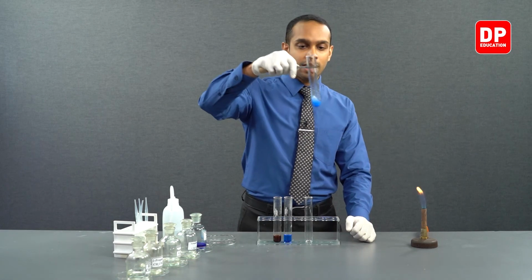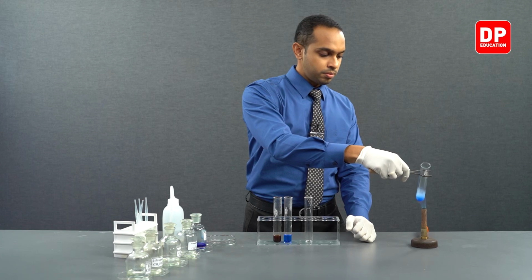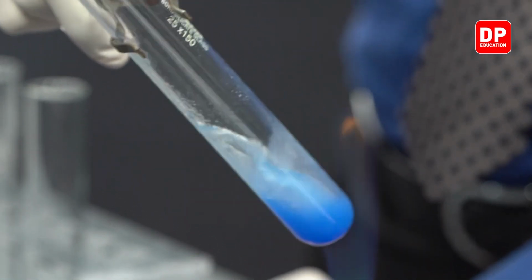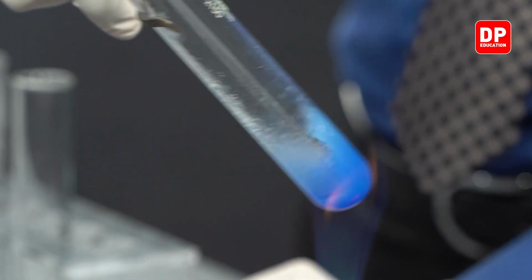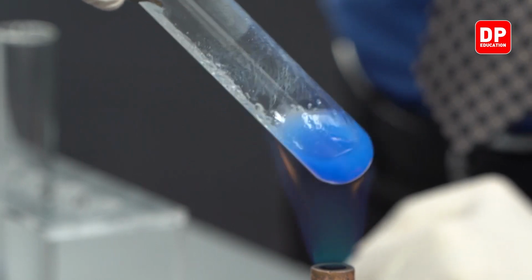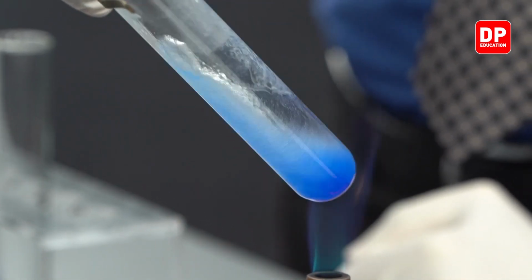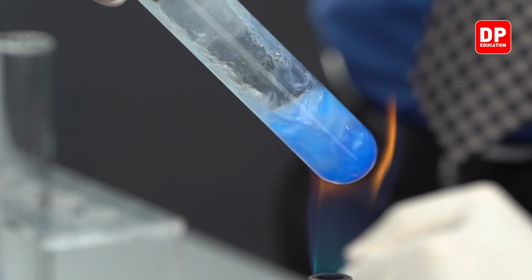So you can see there's somewhat of a layer separation there. When you heat it, as in the previous experiment with the ketone, the aromatic aldehyde also does not show a color change.